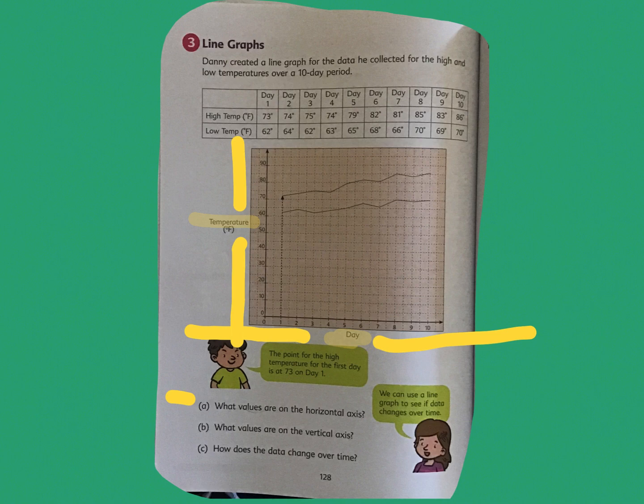How does the data change over time? Well, on the day, what is that, the low temperatures? Does it seem to increase over time? Same with the high, it seems to increase. So that's how we can look at a line graph.